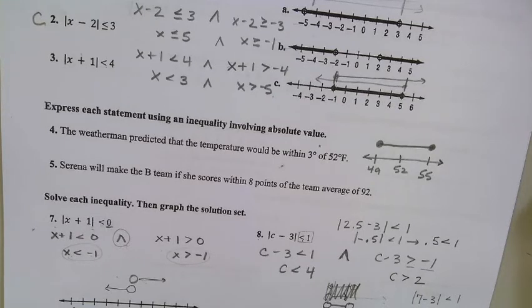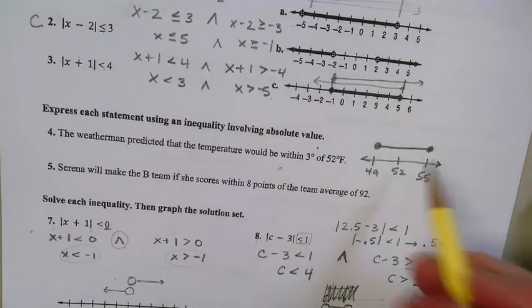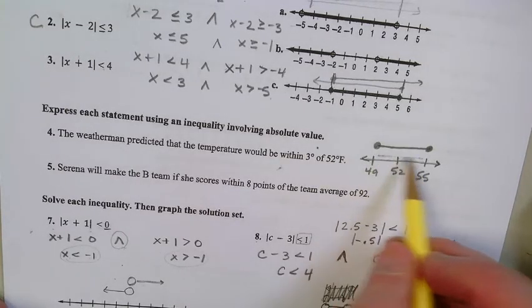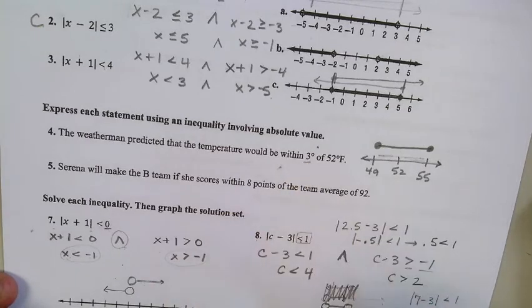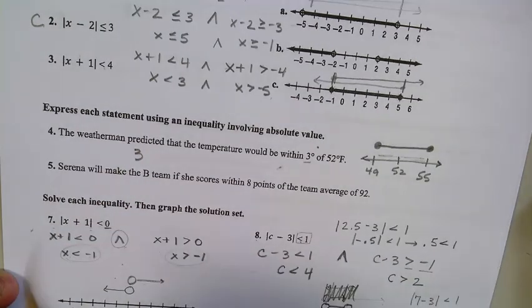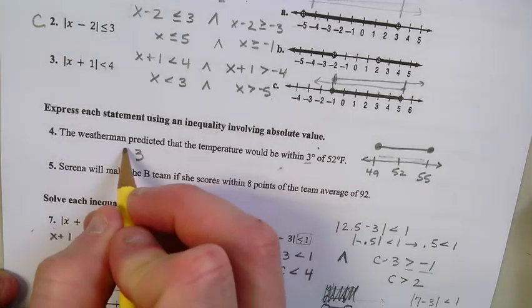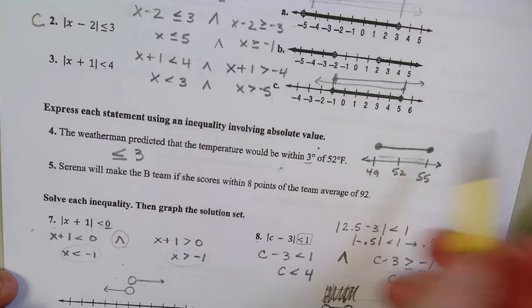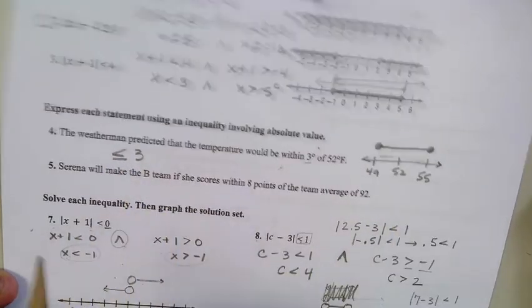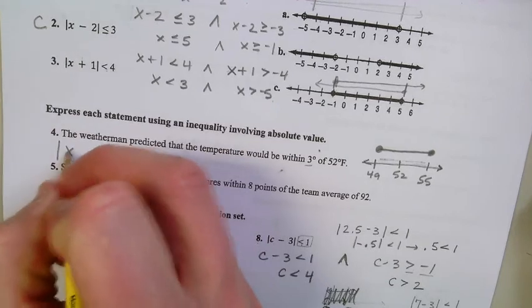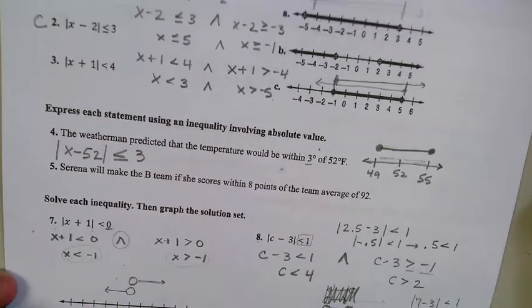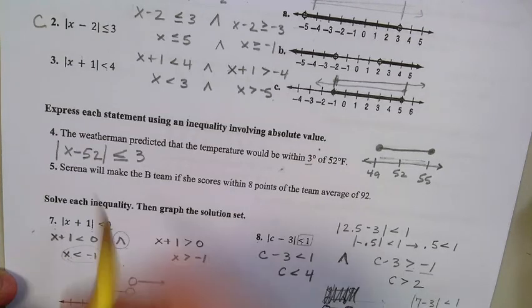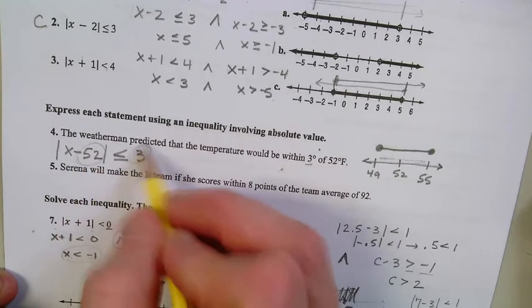So as you think about it, my range from here, my deviation is 3 on both sides, okay? And that is the absolute value. That is what the absolute value is going to be. So my inequality is going to be this. If it's within 3 degrees, I'm going to put less than or equal to, okay? It has to be contained. Remember, it's an and, all right? And so less than or equal to because it's an and. And this might seem a little bit weird at first, but I'm going to put x minus 52, okay, within that absolute value bracket. Now, if I write down both possibilities, okay, this is the end result right here goes here, and the range goes here.